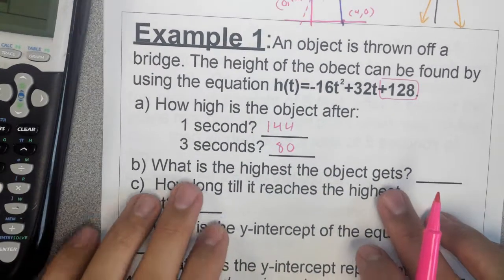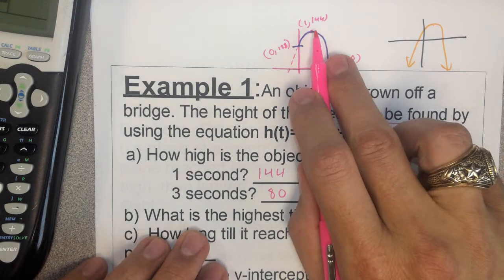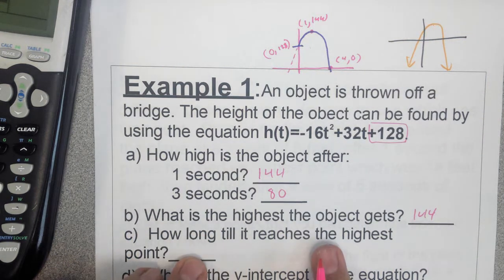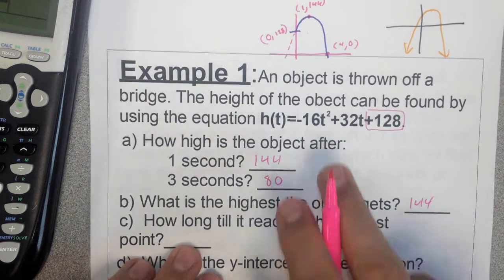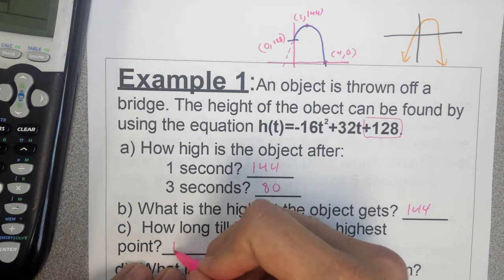Alright, what was the highest the object gets? Well, the highest the object gets was its maximum point here. That was 144 feet in the air. How long did that take? Well, that took 1 second. It was 1 second after it was thrown. It was 144 feet in the air.